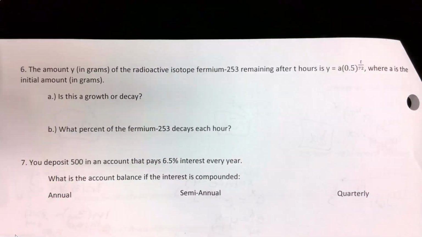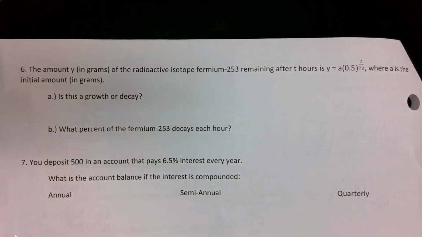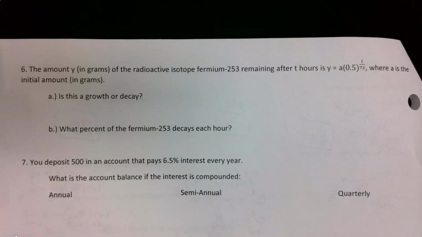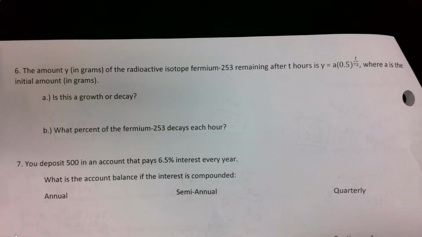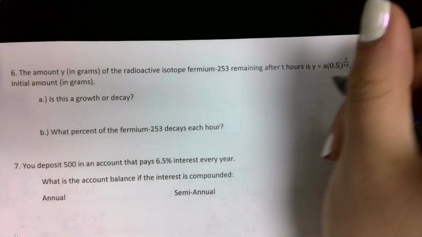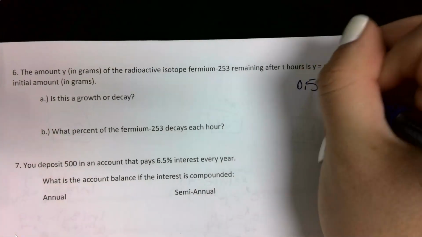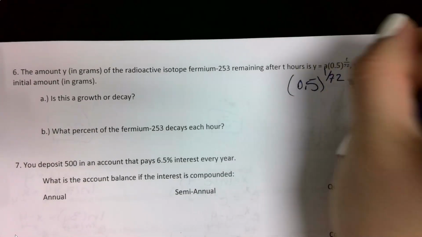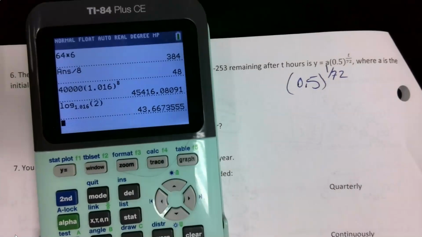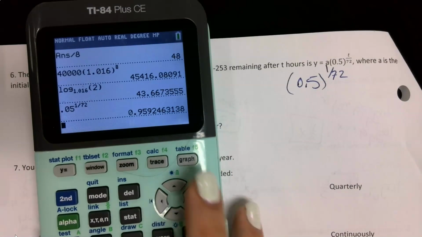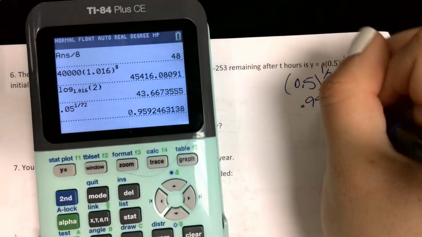This one says the amount of y in grams of radioactive isotope fermium-253 remaining after t hours is y equals a times 0.5 to the t over 72 power, where a is the initial amount in grams. Is this growth or decay? Before I can figure this out, I want to rewrite this because I don't like that 72. So I want to take 0.5 to the 1 over 72, which gives me 0.9592.